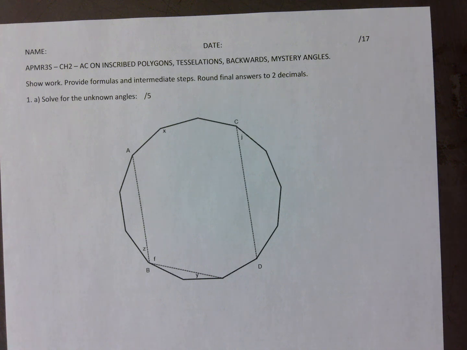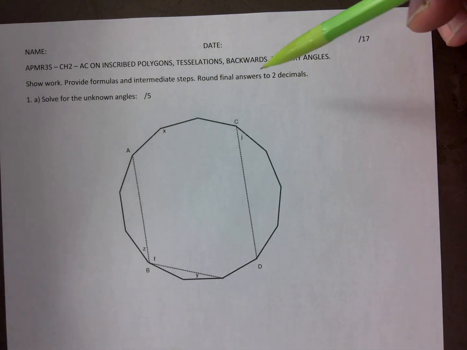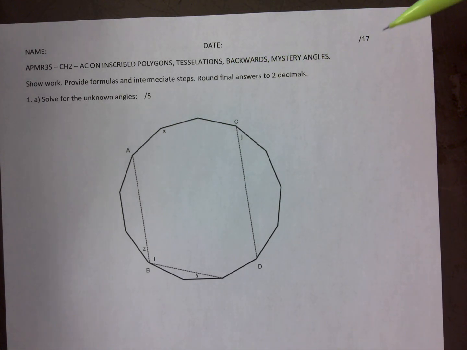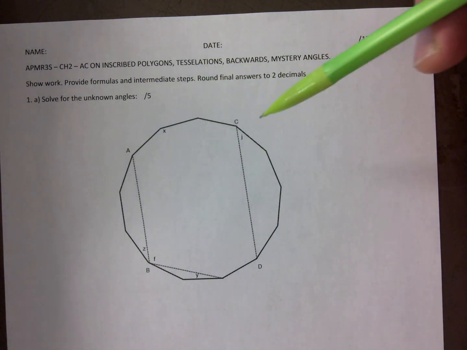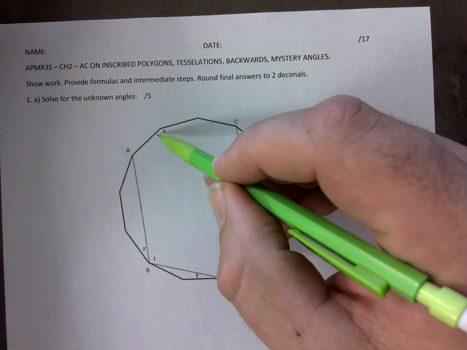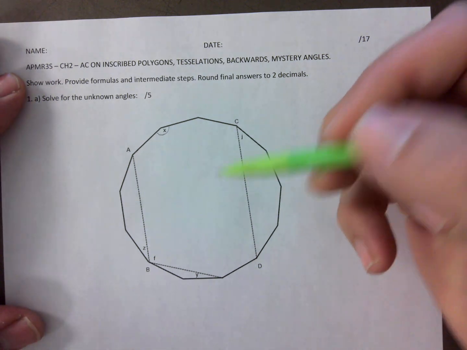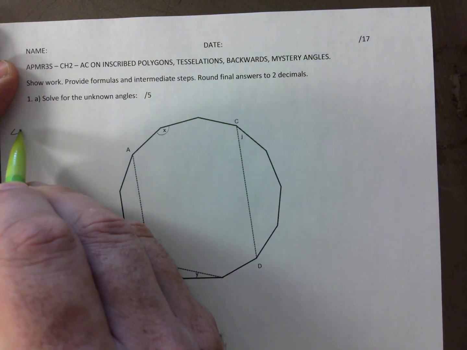Let's see how you did. Show your work, provide formulas and intermediate steps. Round final answers to 2 decimals. So here we go. A lot of stuff, right? So I'm going to solve for angle X first. I understand that that's the interior angle of this big polygon, right? So I'm going to do that on the side here.